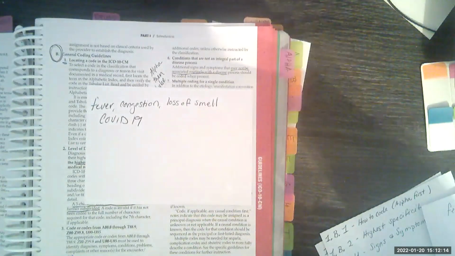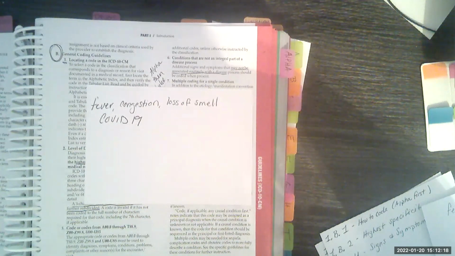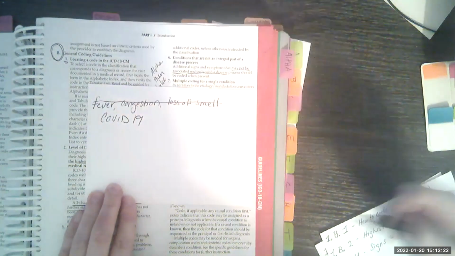We have COVID-19 positive. Since we are testing positive for that, we would not be coding these symptoms, okay? That's what that means. That means we would code the COVID-19, and all of these things are related to the condition, so we would not provide codes for each of those. Instead, we would just code COVID-19.